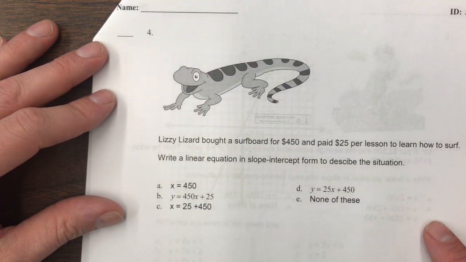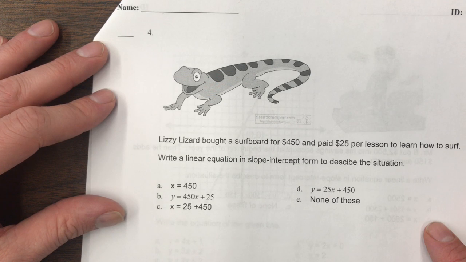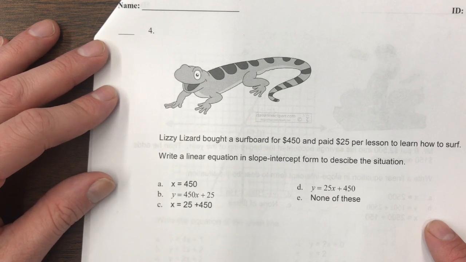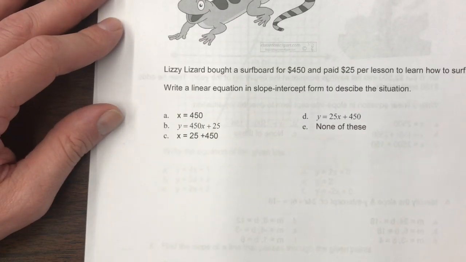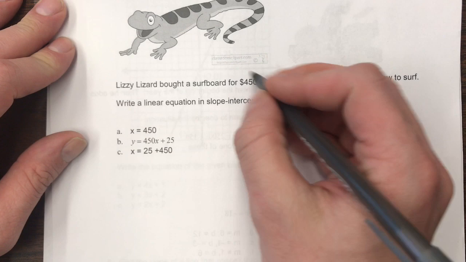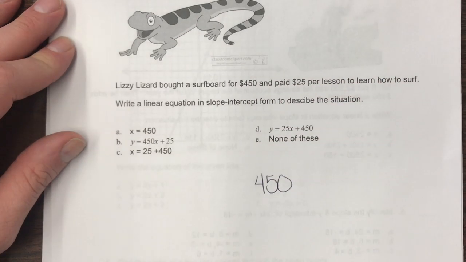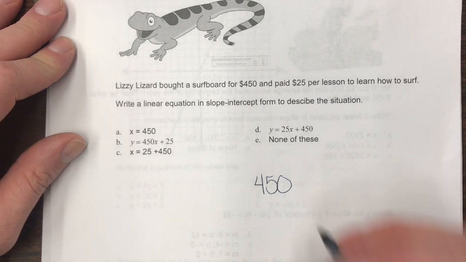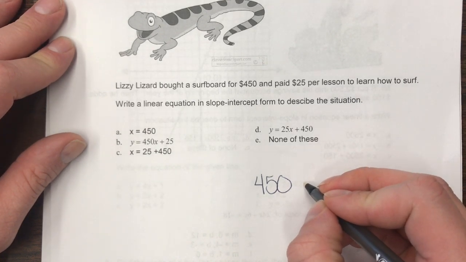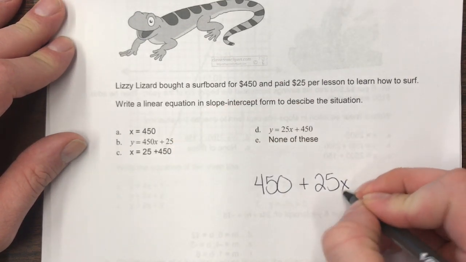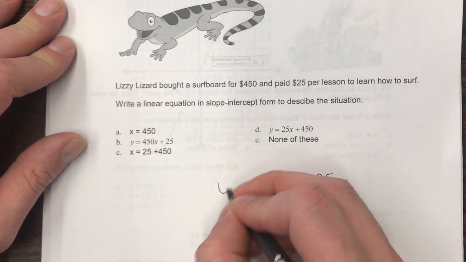Lizzie Lizard bought a surfboard for $45 and paid $25 per lesson to learn how to surf. Write a linear equation. It looks like they want you to use y's and x's. So if you paid $45 straight up, no attachments, and $25 per lesson, x is the lessons, and that's going to equal your y.